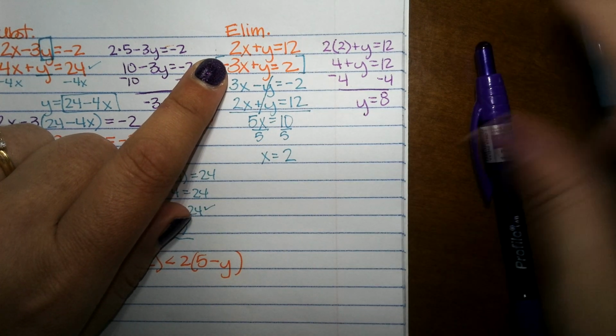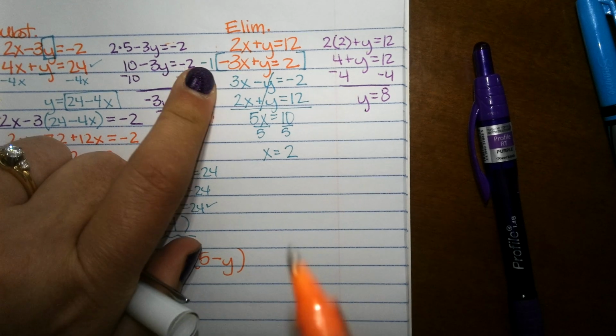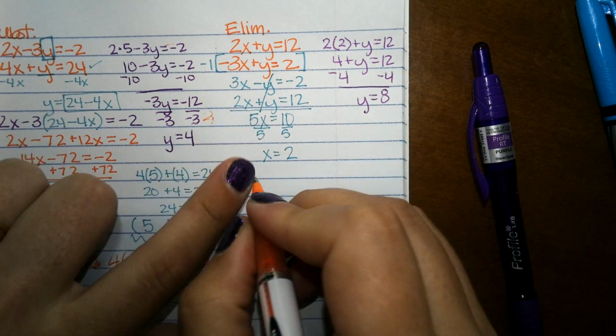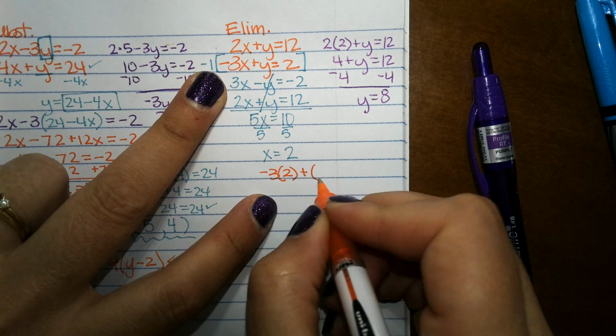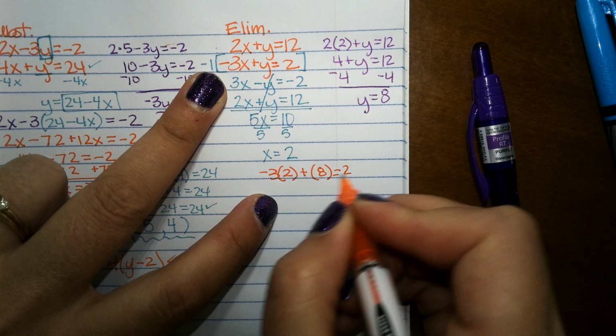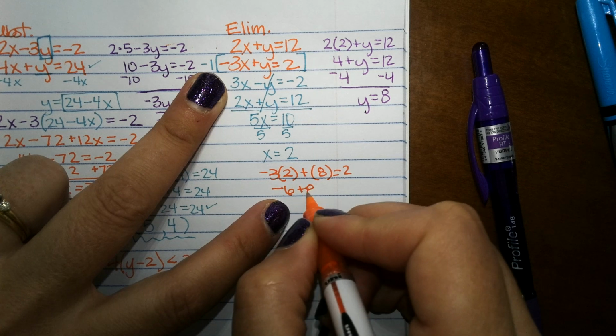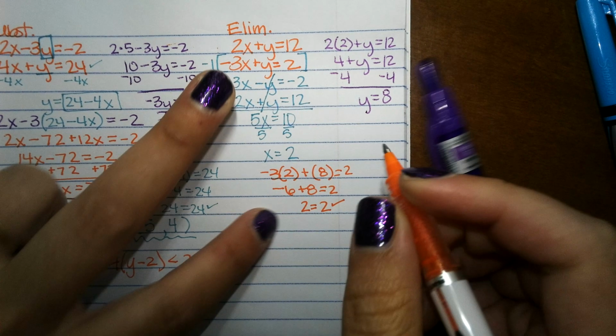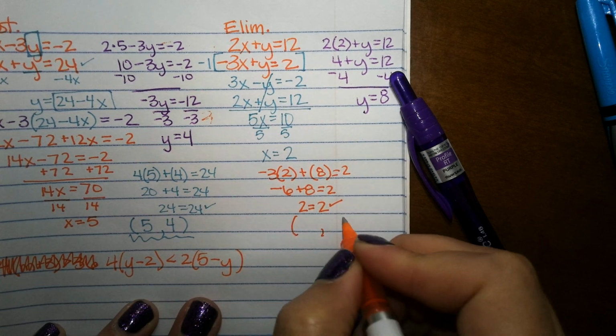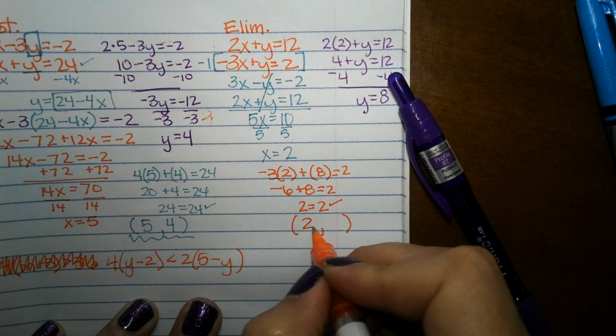Now to check my work, I need to plug it into the bottom. So I have -3 times x, which is 2, plus y, which is 8, equals 2. So I have -6 plus 8. -6 plus 8 is 2. 2 equals 2. It checks out. So my ordered pair, x, y, is 2, 8.